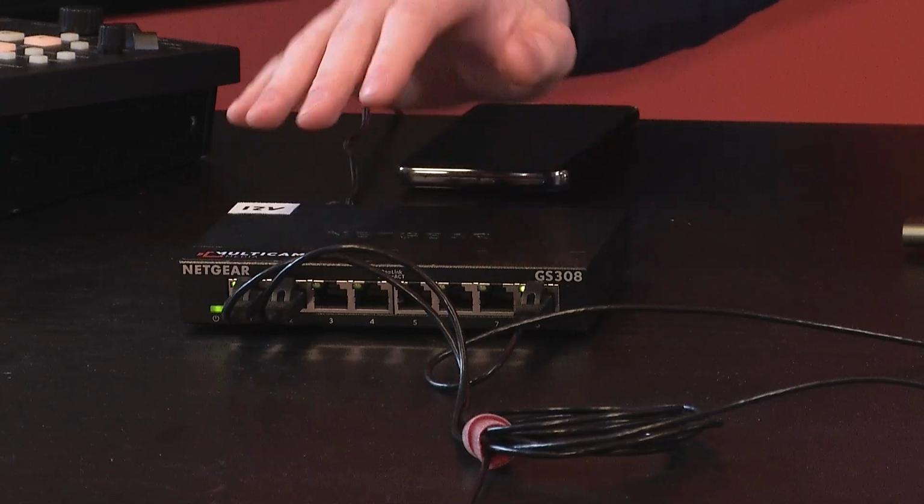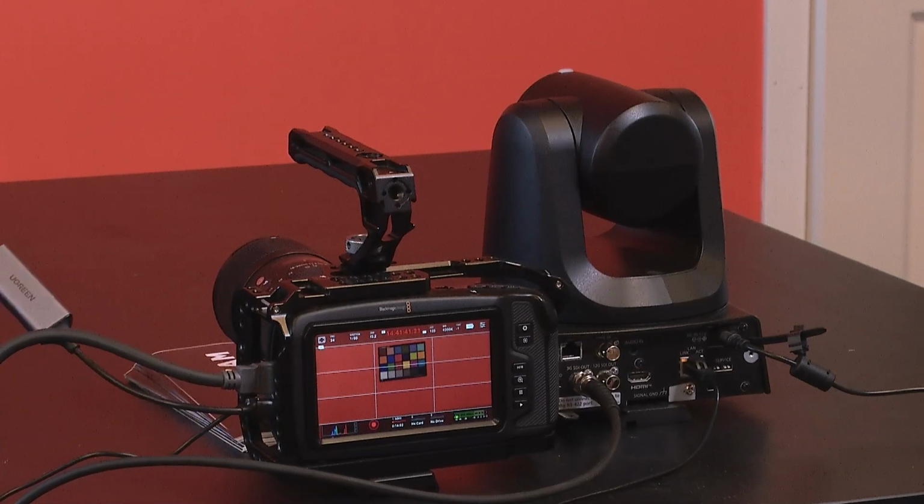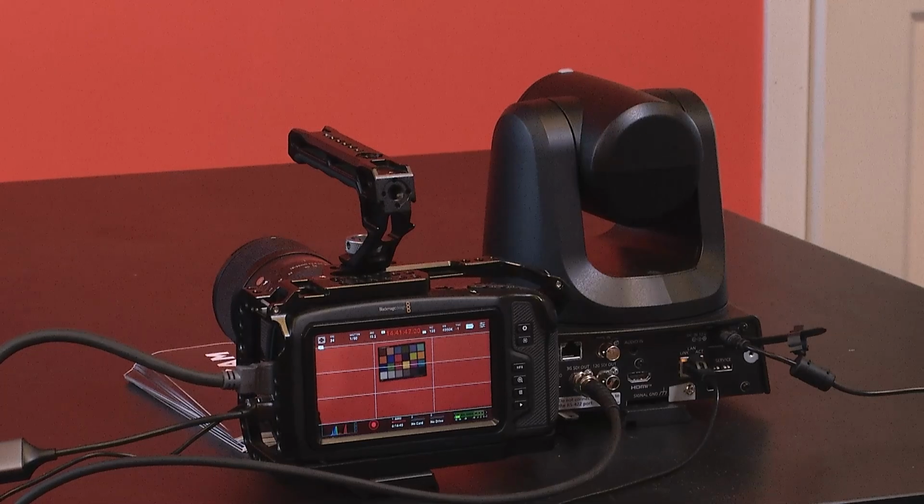Let's go over the hardware of the setup first. I have my Mac computer here and a USB-C dongle. It is connected to this unmanaged switch over here, and over here we have two cameras. One of them is a Blackmagic Pocket 4K cinema camera, and it's using this USB-C to Ethernet adapter, and the other one is a Panasonic UE100 PTC camera.